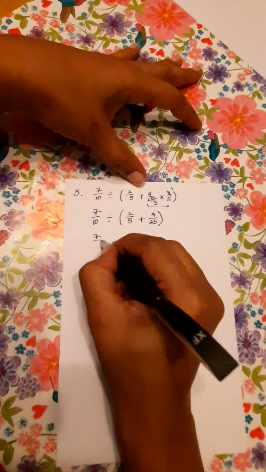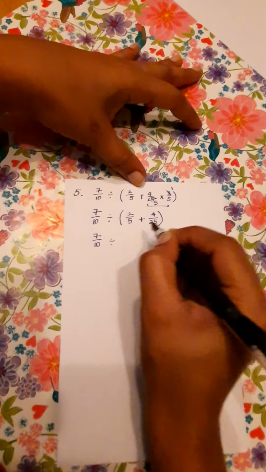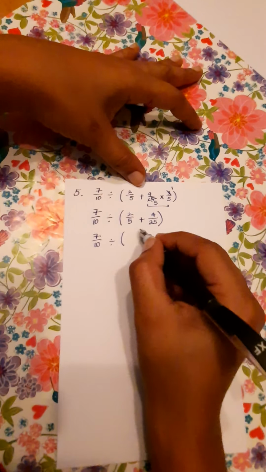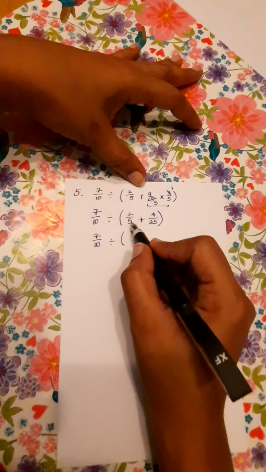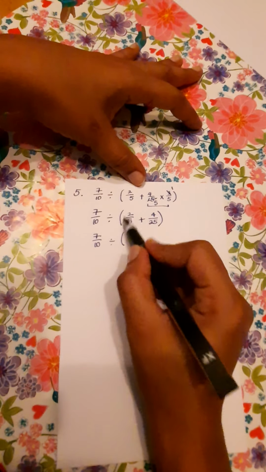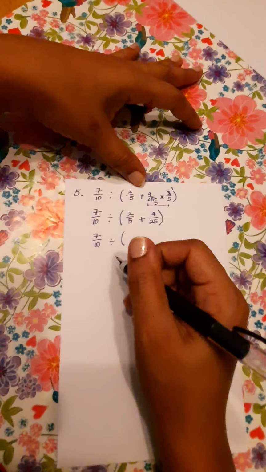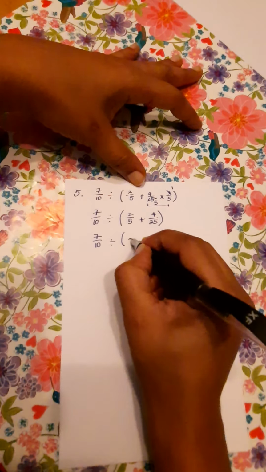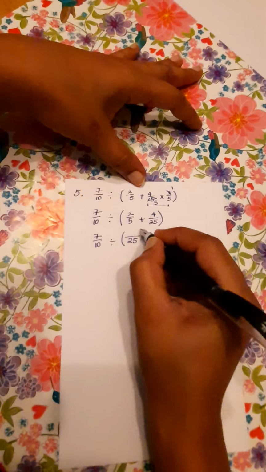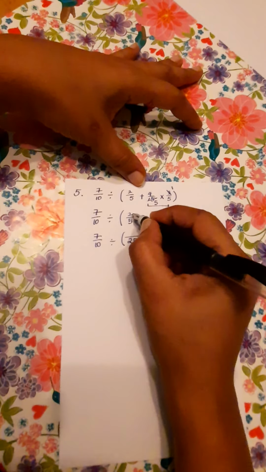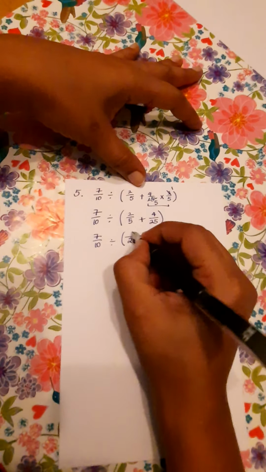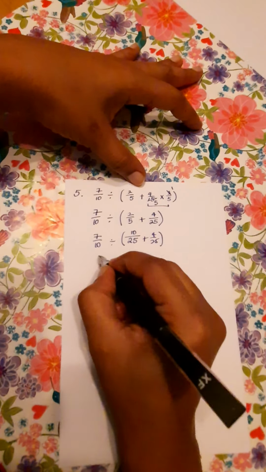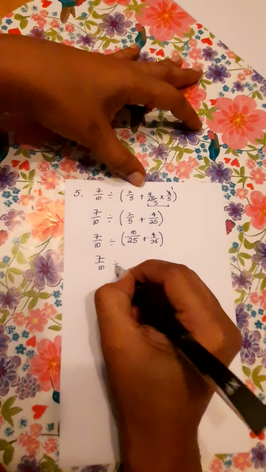So this is 7/10 divided, and now let's do the addition. 5 5s are 25. So I can find an equivalent fraction here. It's a very easy way to do fractions. So 5 5s are 25. And if I multiply by 5 below, then I have to multiply by 5 on top. 2 5s are 10.